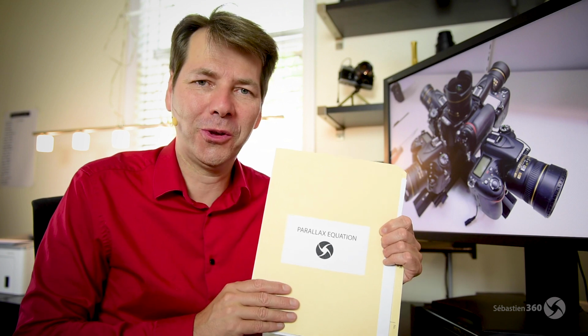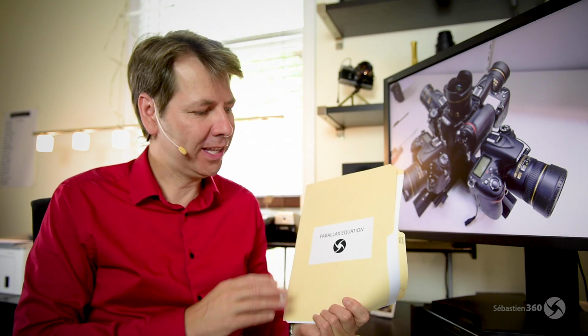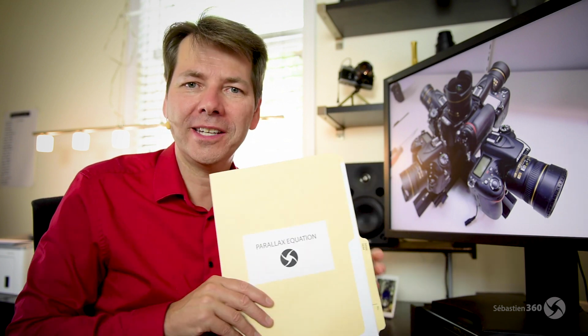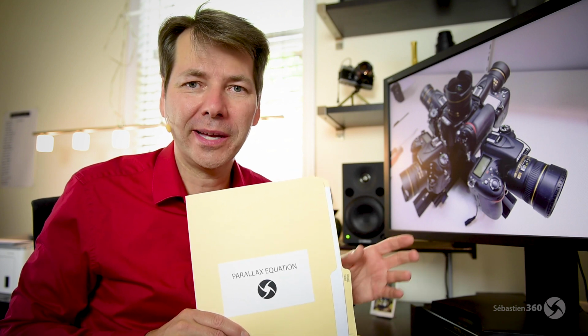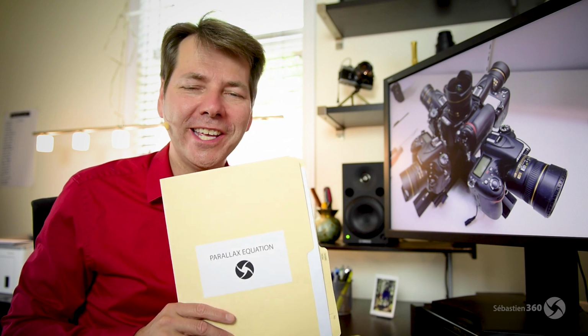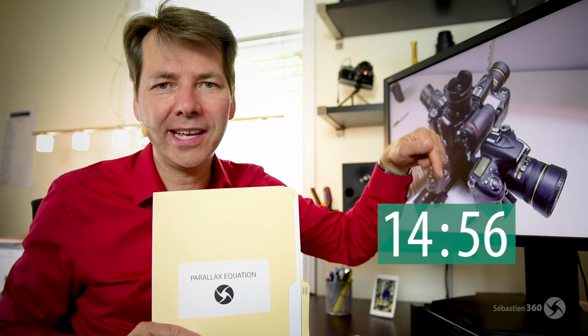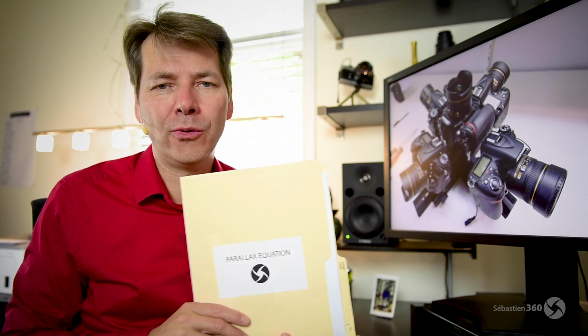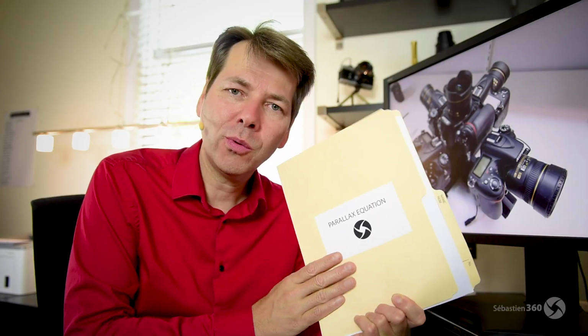But just before we jump into this, I feel like pushing my luck and presenting how I made the equation behind this spreadsheet. But I warn you, this is not for everybody. There will be a lot of mathematics and geometry in this demonstration. So if you feel that you are not in the mood for this, simply jump to this time code to be right at the spreadsheet. The equation goes like this.